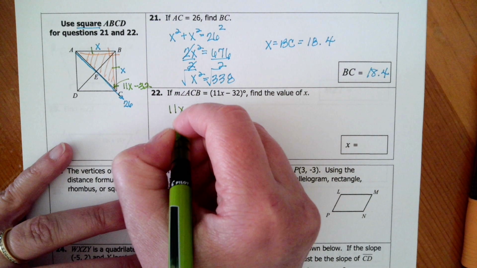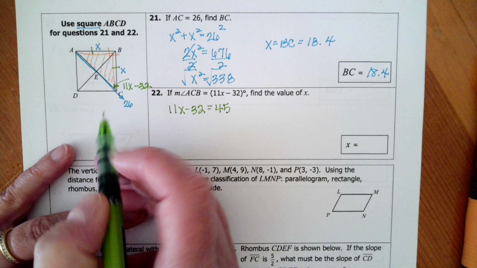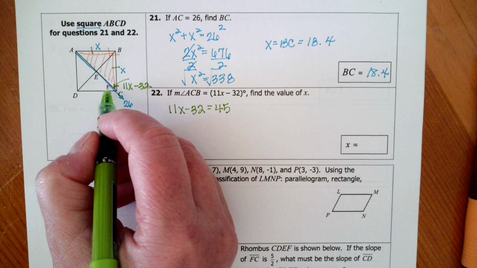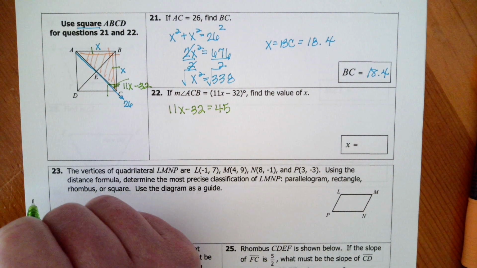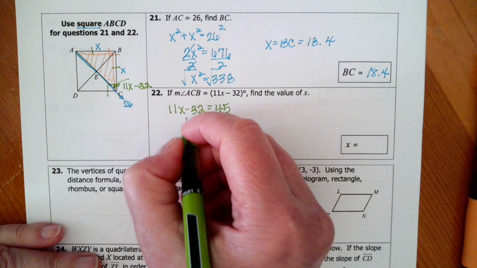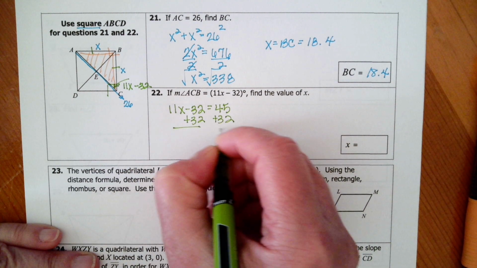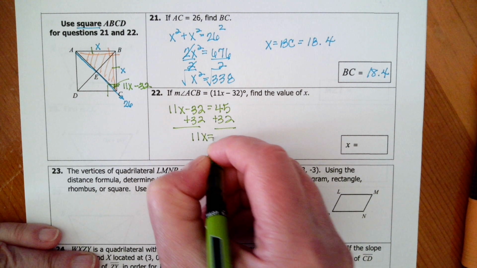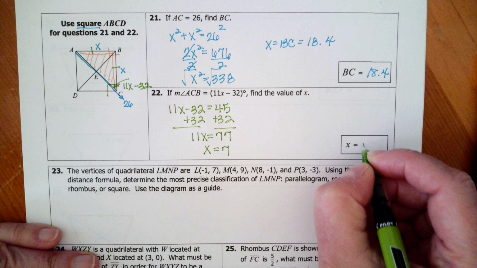So 11x minus 32 has to be equal to 45 degrees. You could also have thought about it: if that angle is 90, we know that the diagonals bisect, and so each side would have to be 45. So you've got a couple different ways that you could have approached how to set the problem up. All right, 11x is going to be equal to 77, and so if we divide, x should be 7.